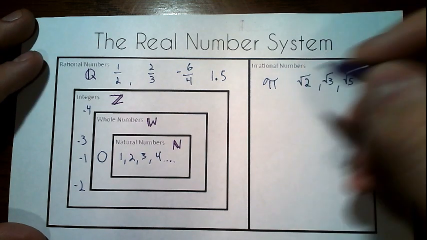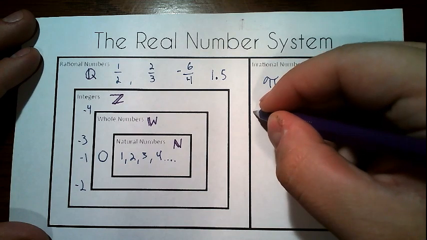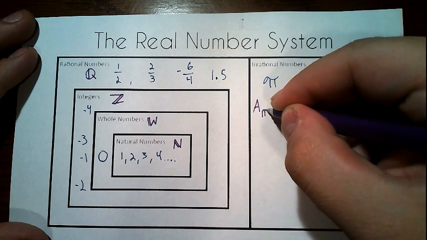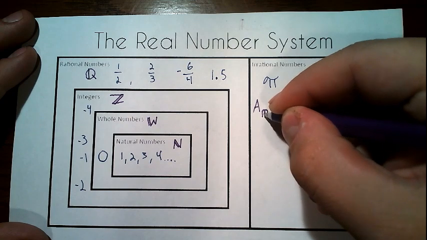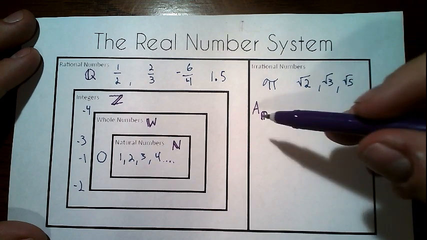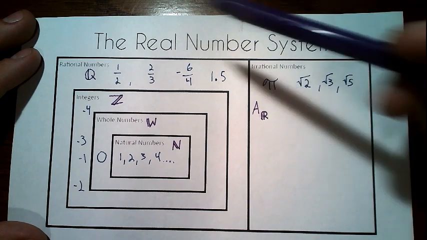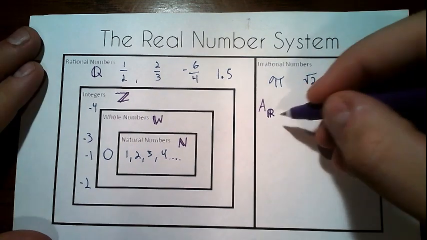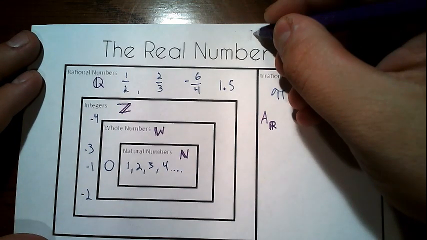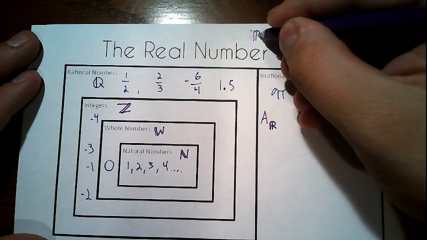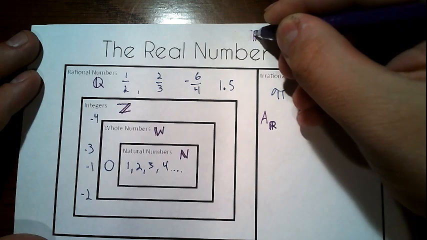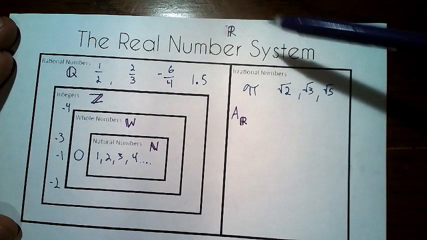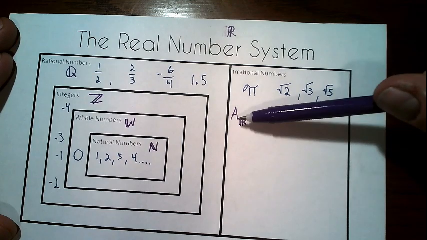And so that symbol is an A with an R. The R stands for the real number system, because the whole number system we're talking about is the real number system.